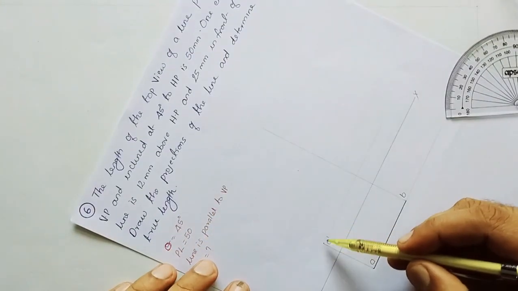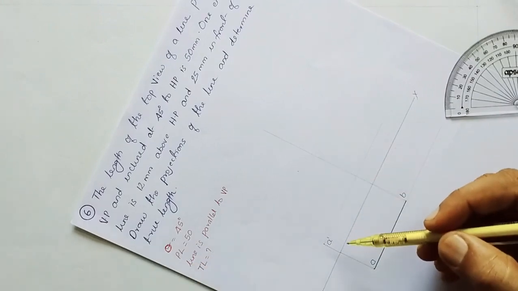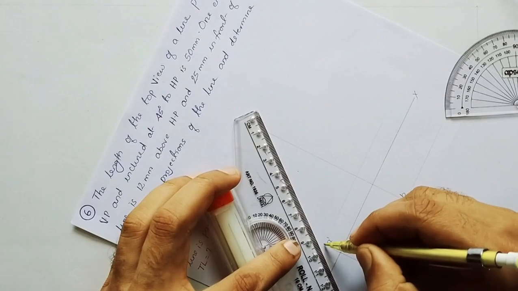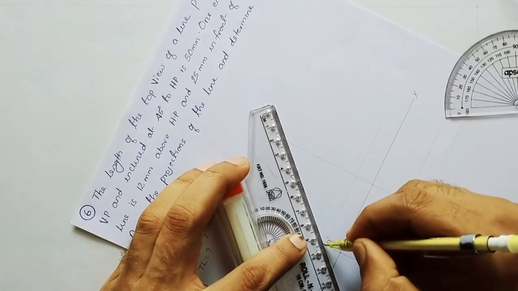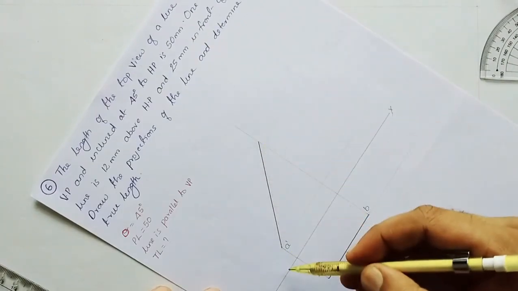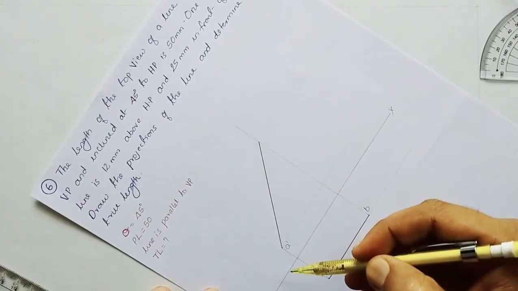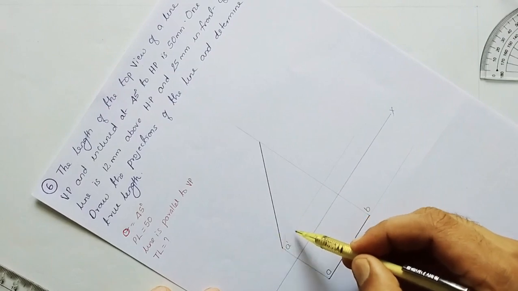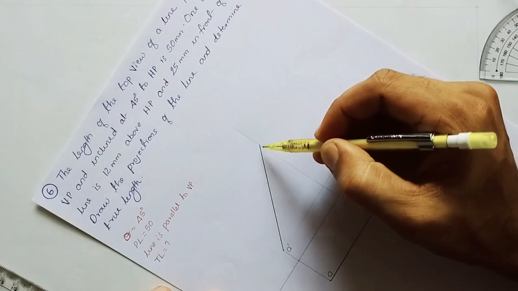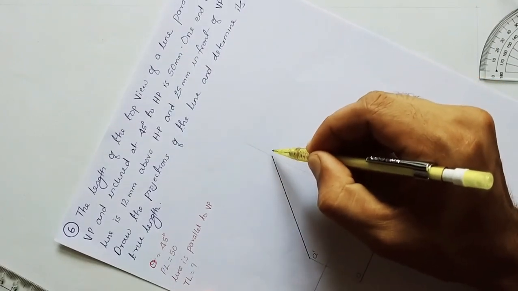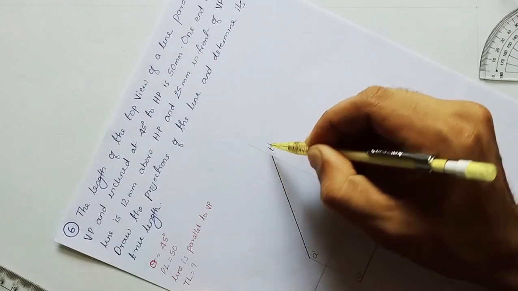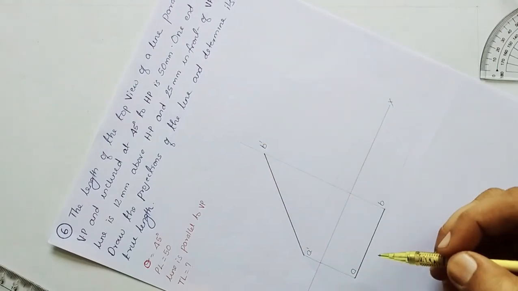Now connecting A dash and this 45 degree point, let me draw a thick, continuous line. So this will be the front view of this line. This angle is 45 degree, and what will be the name of this end? This end is B dash. So this end is A dash and this one is B dash.